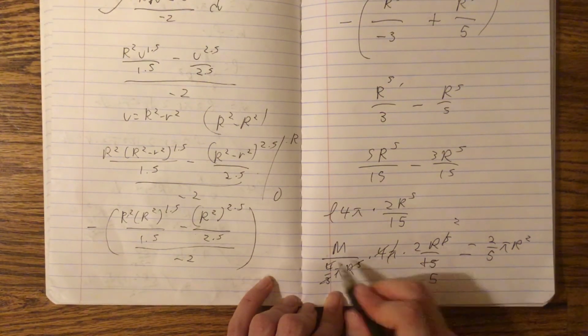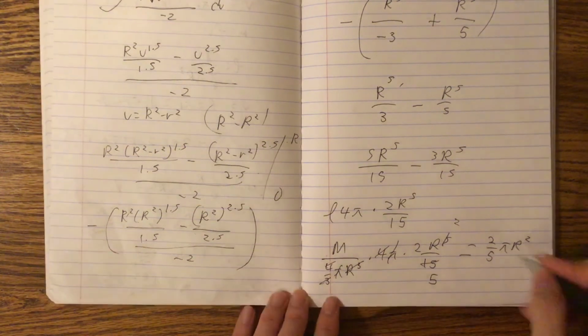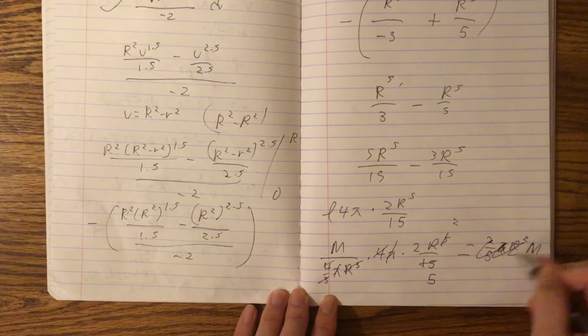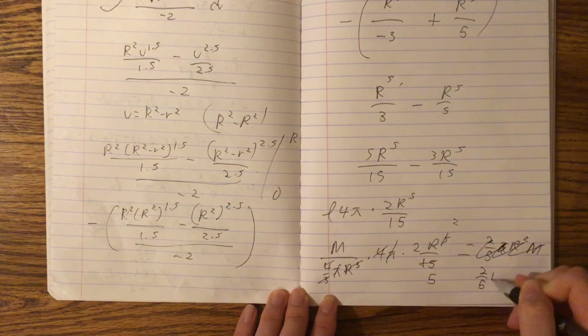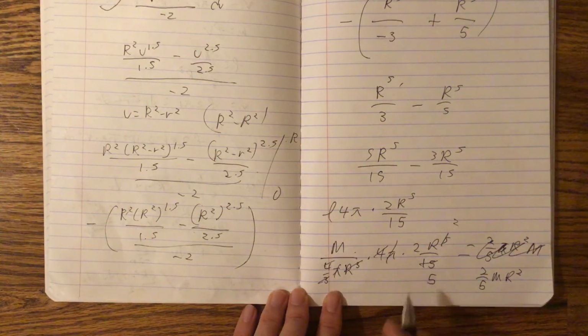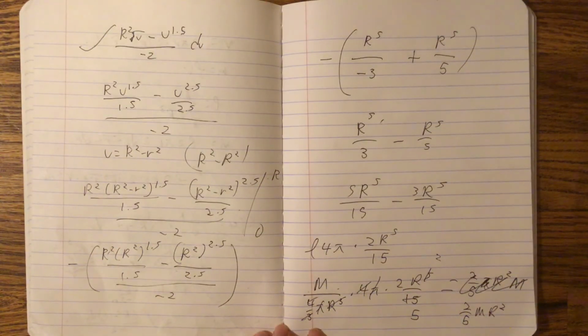And we're just left with 2/5 pi R squared times m. Whoops, and no pi, sorry about that. 2/5 m R squared. The pi's got canceled out, but the mass remained the same. All right.